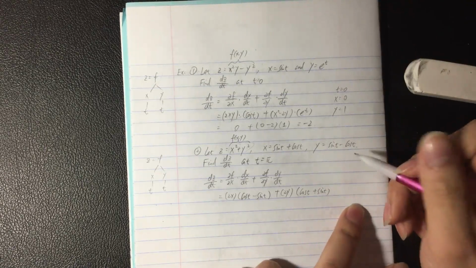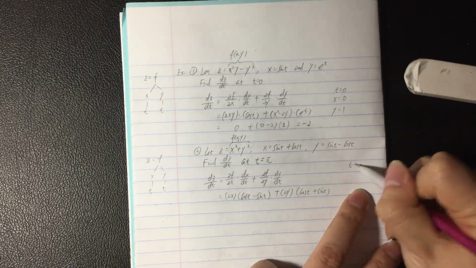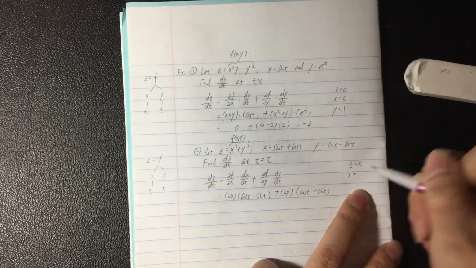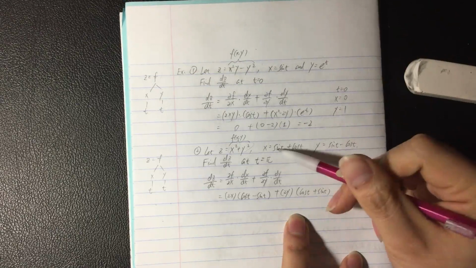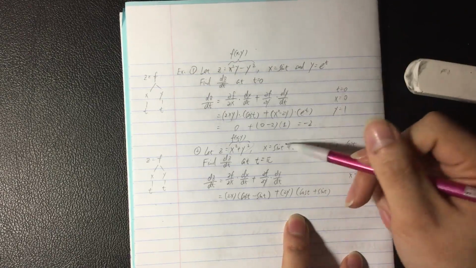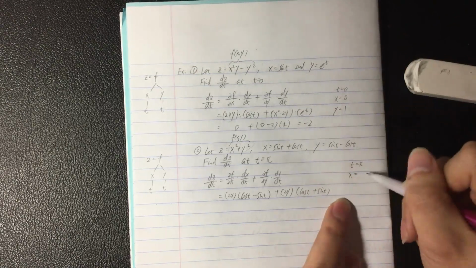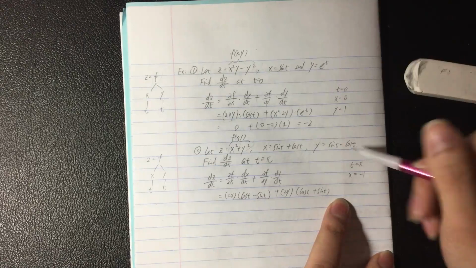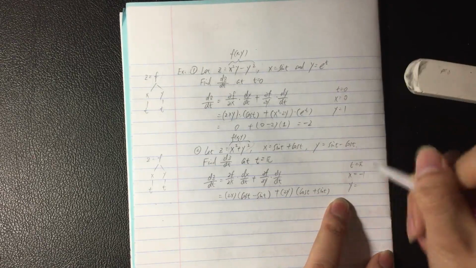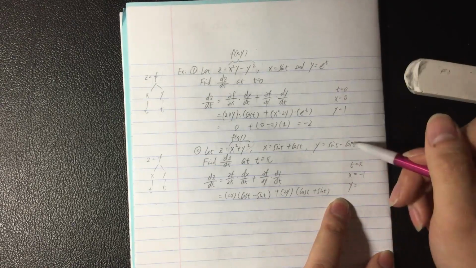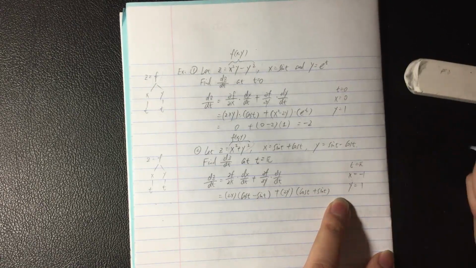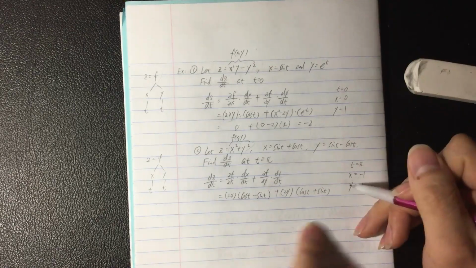Then substitute. When t is pi, sine pi is 0, cosine pi is -1. I get x equal to -1, y equal to +1.